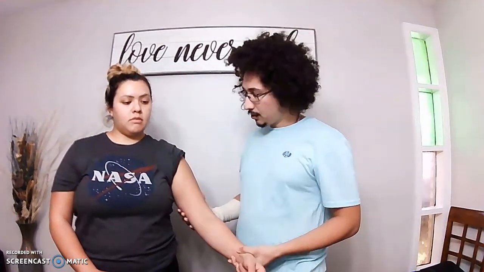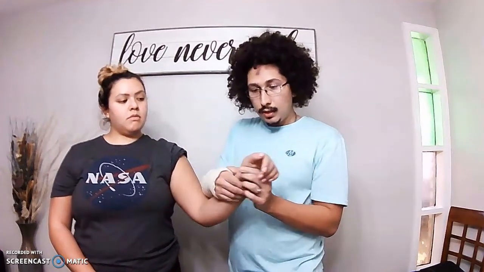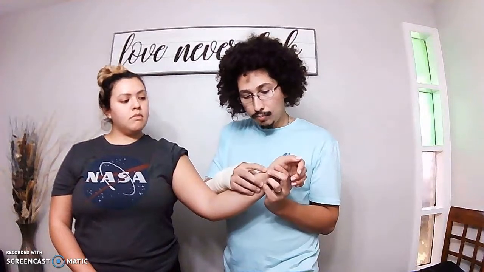Move to the anterior surface of the arm. I can palpate and see the biceps brachii muscle. Move down to the lower arm at the wrist joint. Here is the radial styloid process.